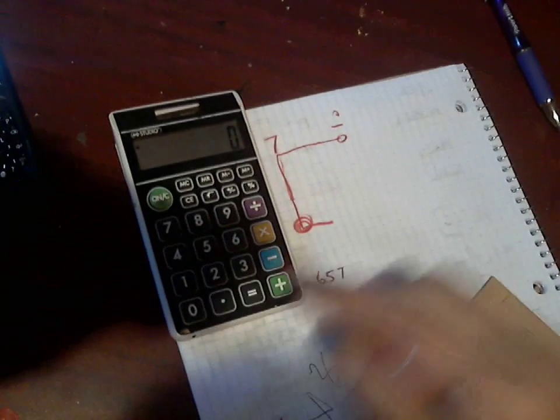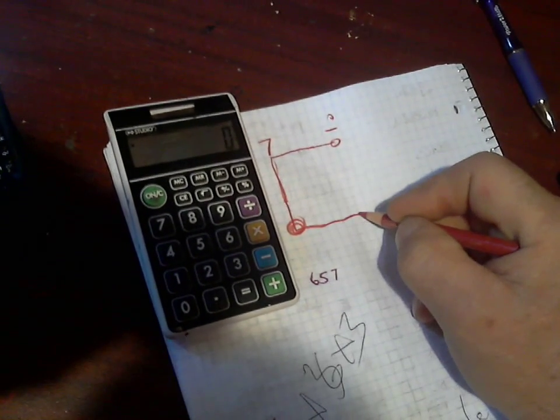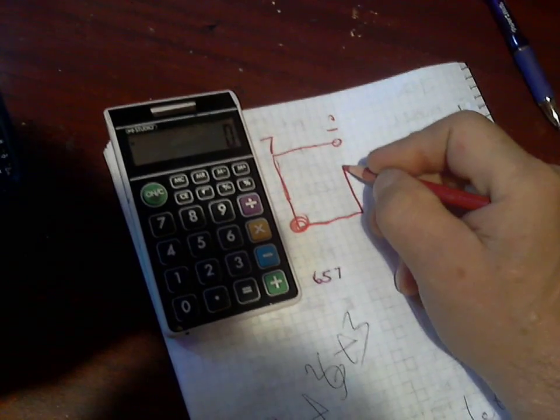I want to unplug my phone. Now I come down, I'm going to here. I'm starting here and going all the way around. I go to here. Okay. I come all the way to here. I go all the way to here to the multiply.